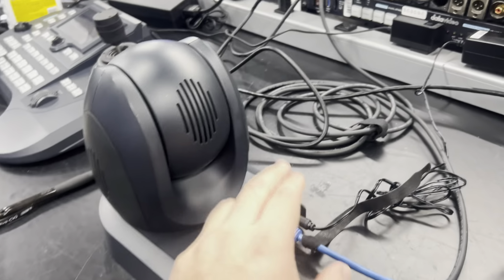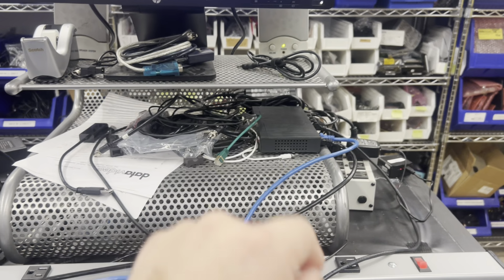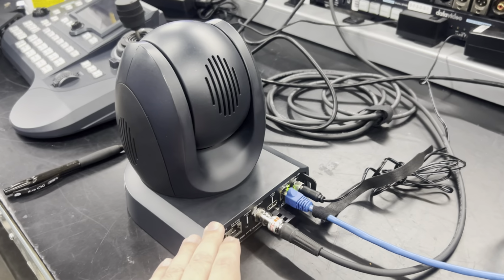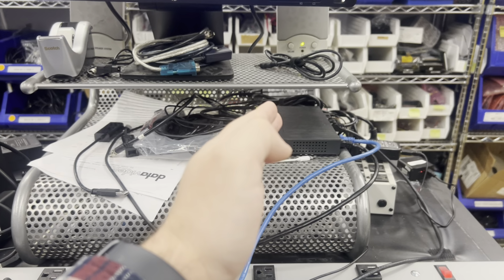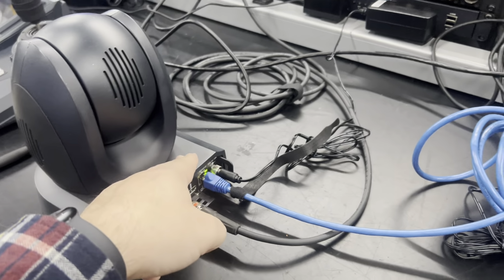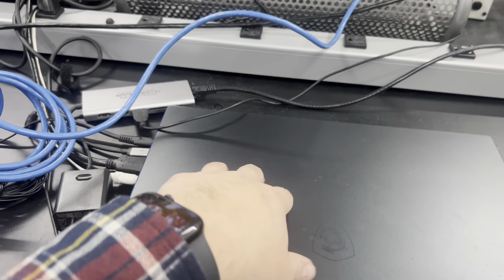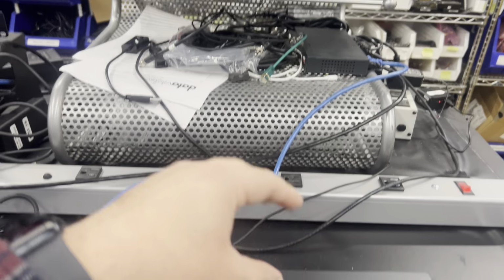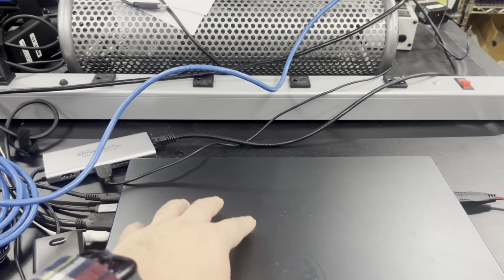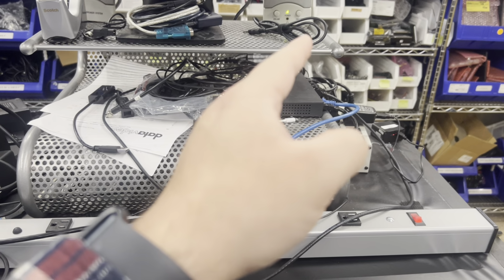So if you do have it mounted, just connect this to your router. Or another way would be directly to your computer, okay? So two options: either connect this to your router, to your network switch, or connect it directly to your computer. If you're doing this through your router, then you will need your computer to be connected to that same network as well, okay?